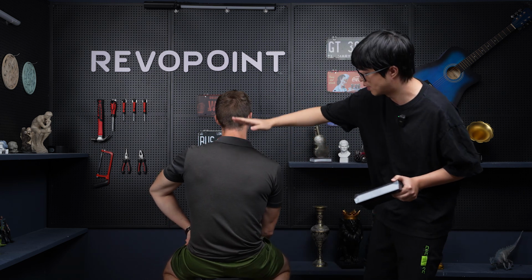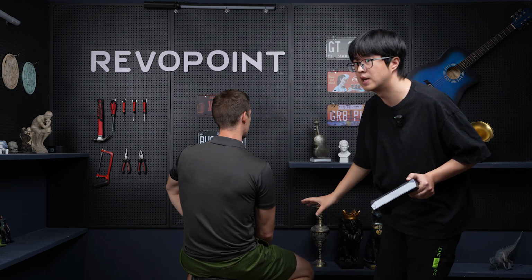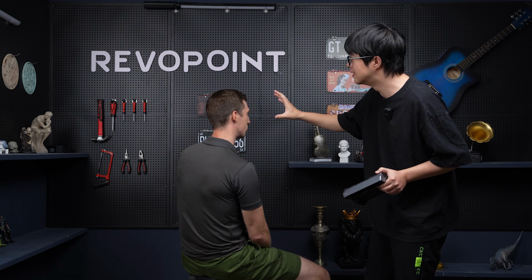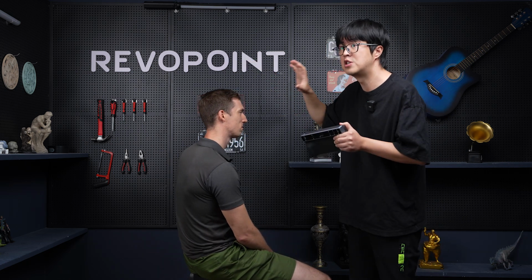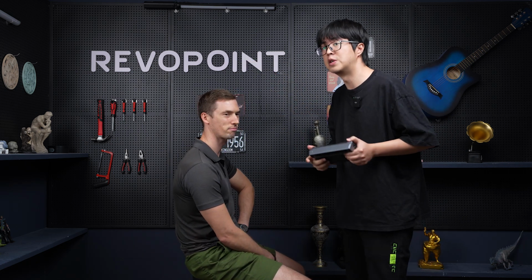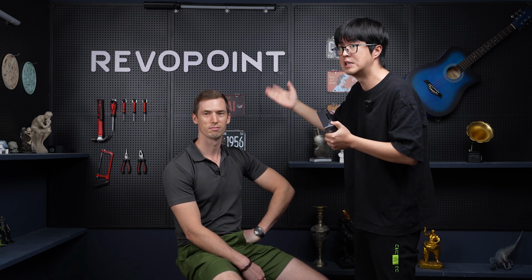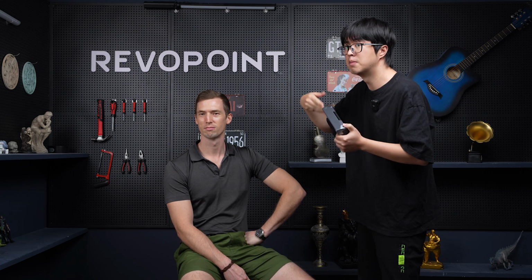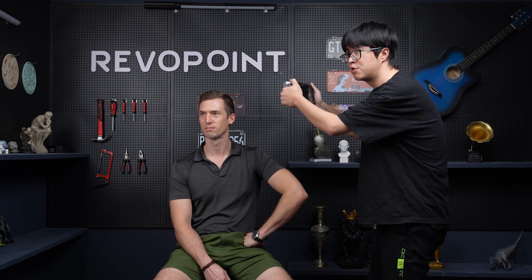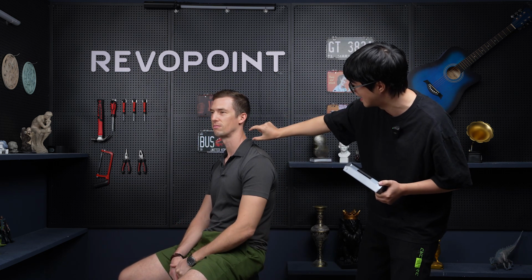For example, Travis's body, his arms and legs, not so much, but face, hair, this is where the rich detail lies. So in this case, we need to scan Travis's head first with near mode to capture more detail, and then switch to far mode in mid-scan to continue capturing his body. And this 35% overlap lies here. I think between his neck and shoulder area.